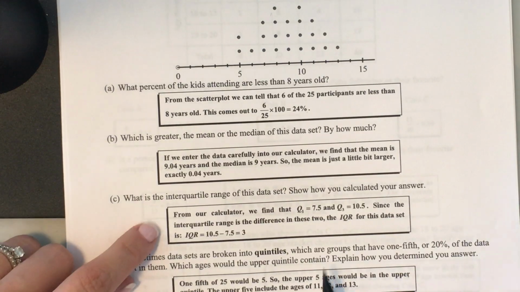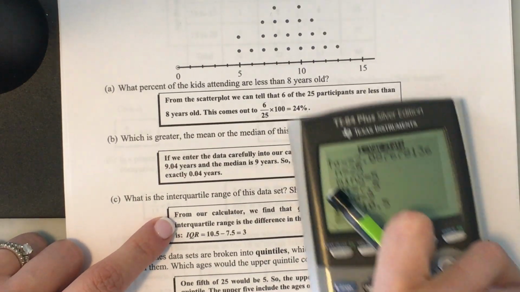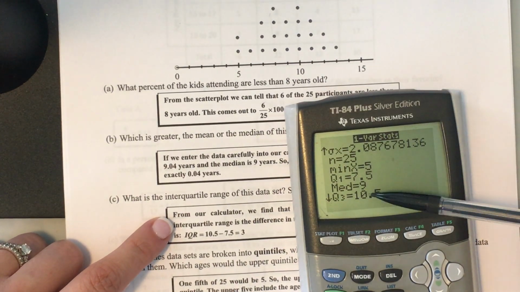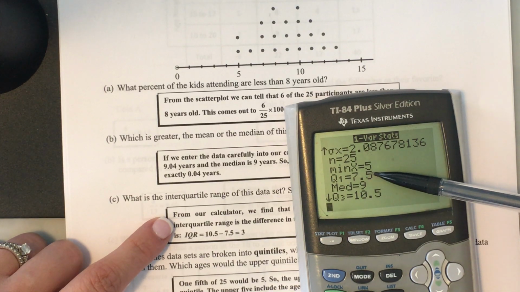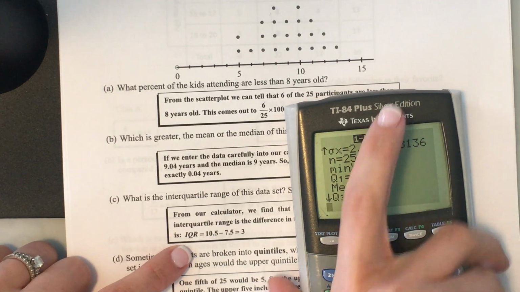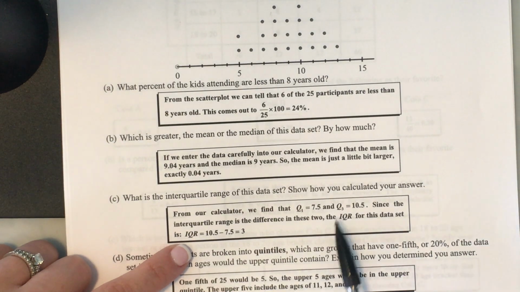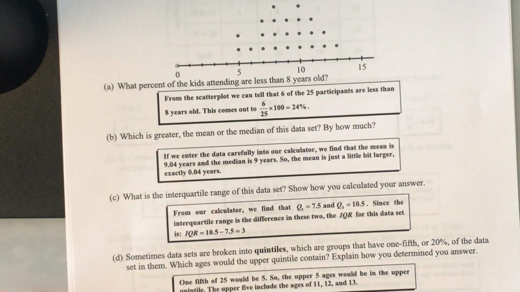What is the interquartile range of this data set? So if I go back to my calculator, my interquartile range is going to be 10.5 minus 7.5. So that's 3. Show how you calculated it. Again, show all your work.